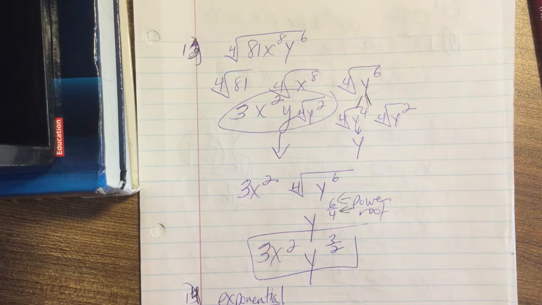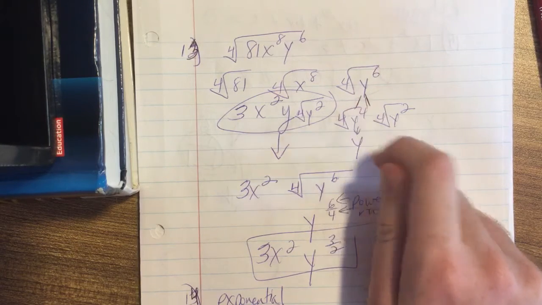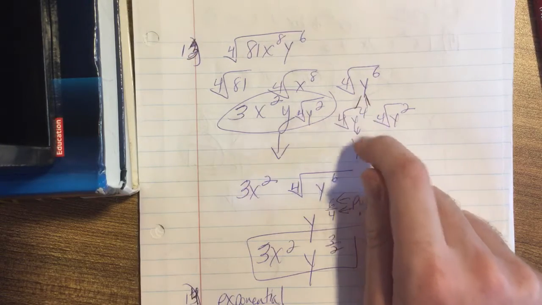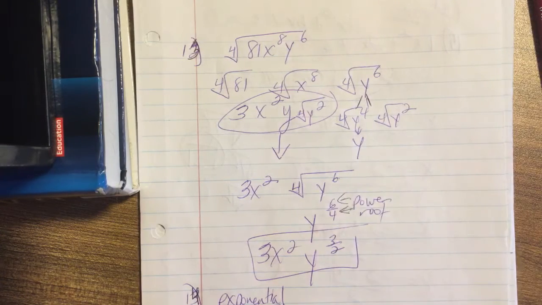In question 13, you're taking the fourth root of 81x to the 8th y to the 6th power. We could break this up into the fourth root of 81, which is 3, the fourth root of x to the 8th, which is x squared. The fourth root of y to the 6th power is a little less easy to compute because you're going to have to split this up into the fourth root of y to the 4th and the fourth root of y to the 2nd power. The fourth root of y to the 4th would be y. The fourth root of y to the 2nd power would stay under the radical.